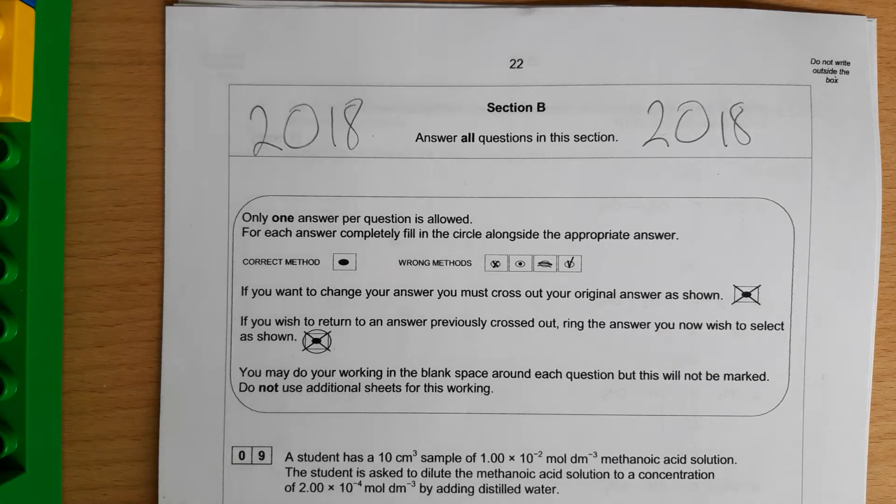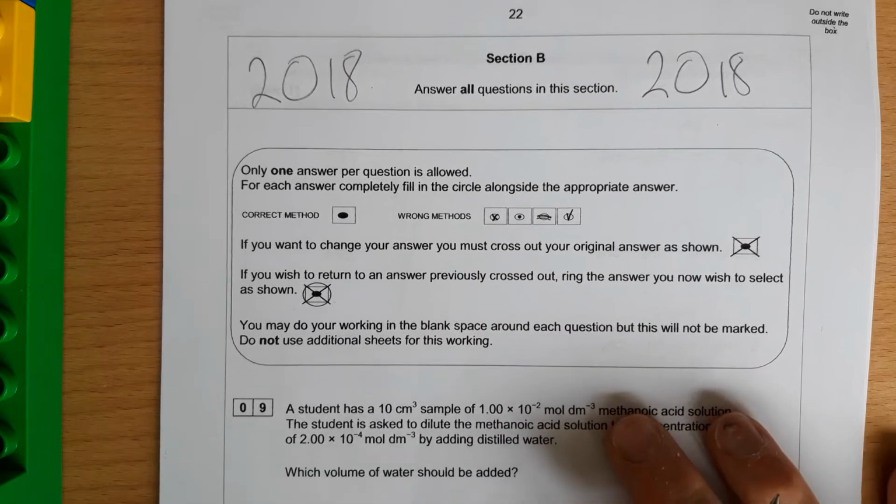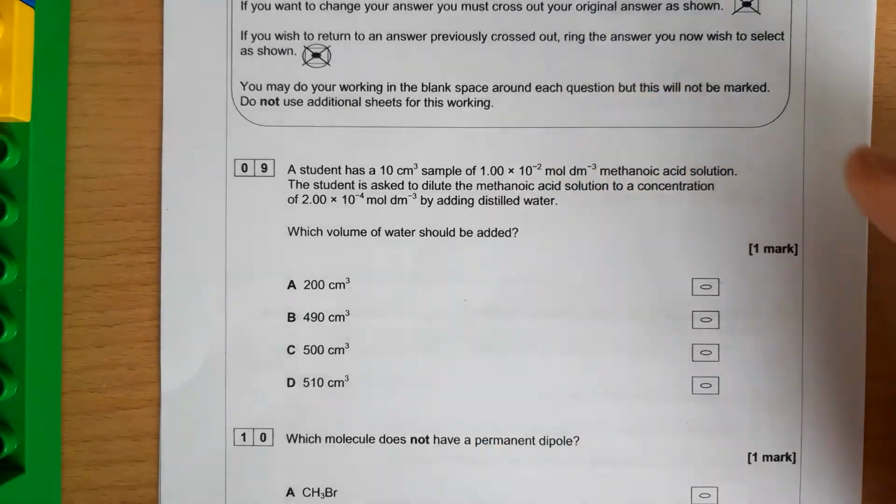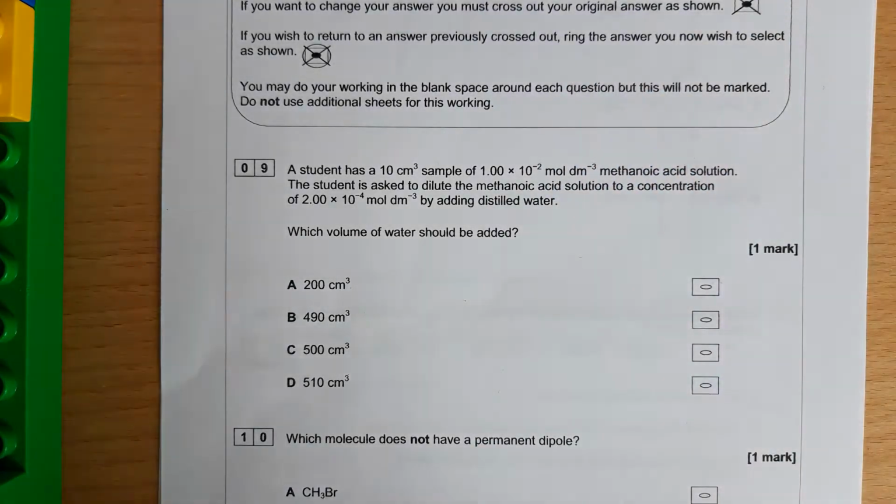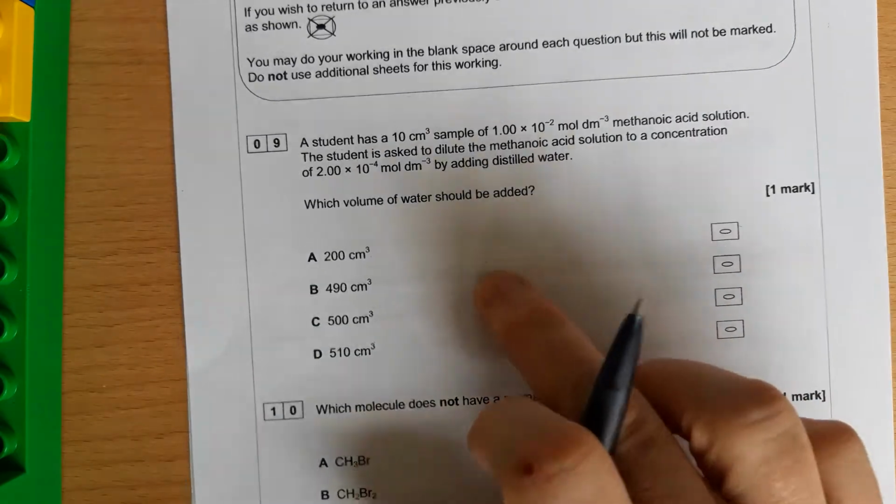Hello, today I'm going to be going through the multiple choice from the 2018 paper 2, AS paper 2. So hopefully you've all had an attempt at this. Let's crack on. Right, these always cause people issues.